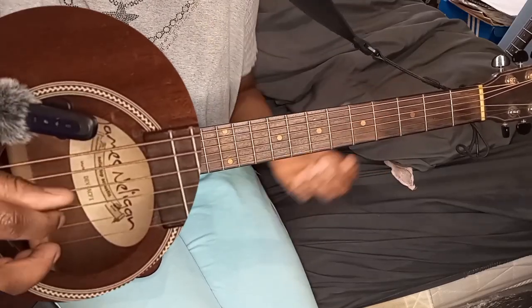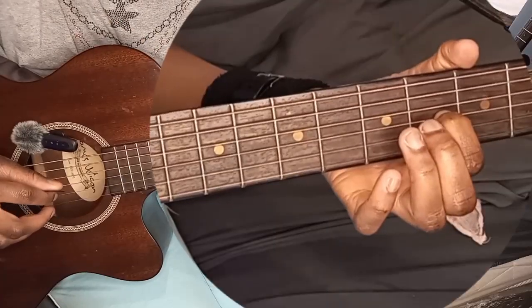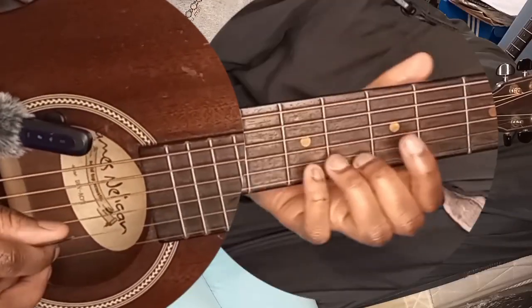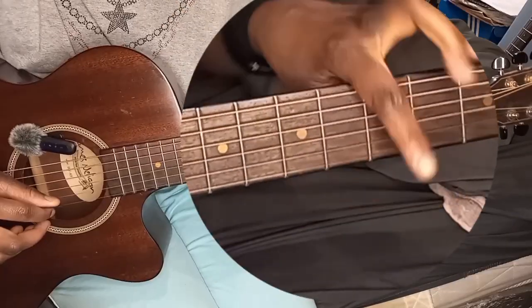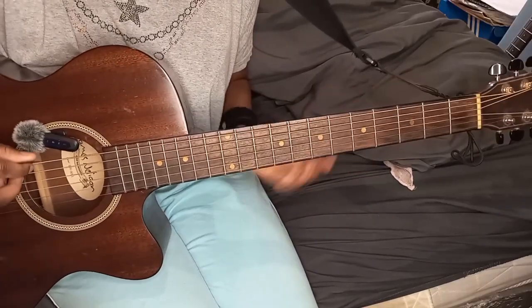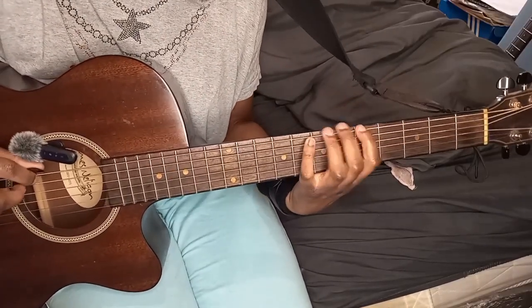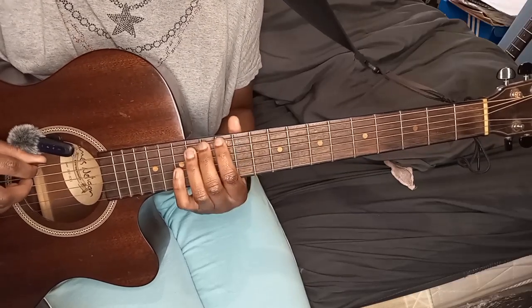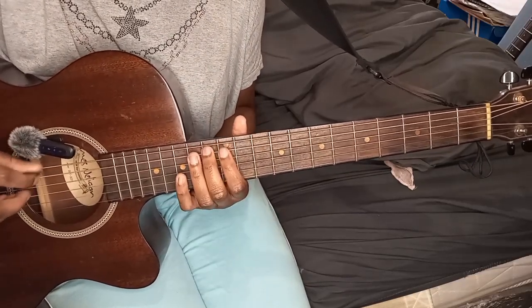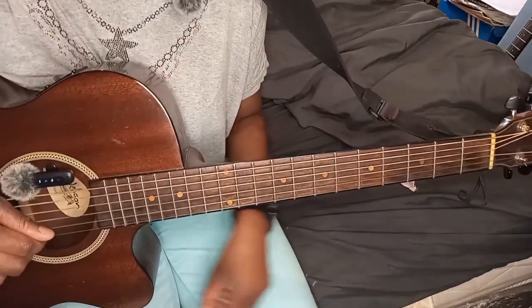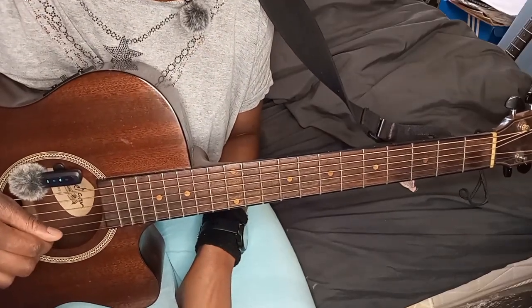So if this is B, then we know that this is B. If this is E, we know that this is E. This is if you're having a hard time knowing the notes on your first reference points. And of course, this is the same as the open string. E, E, A, etc.